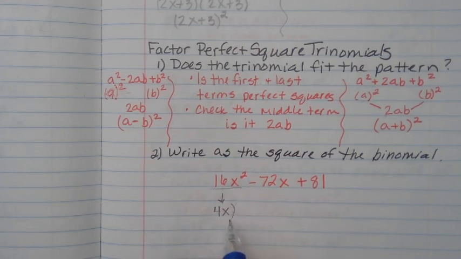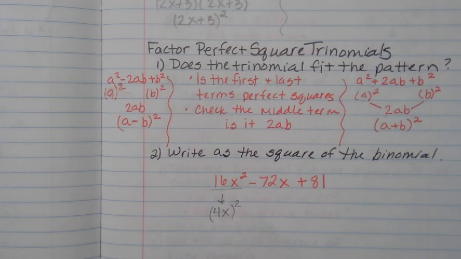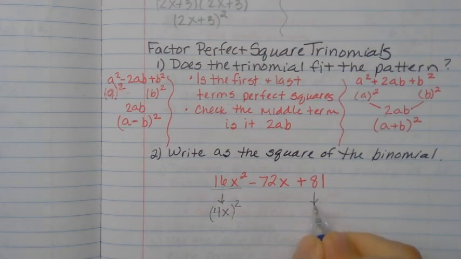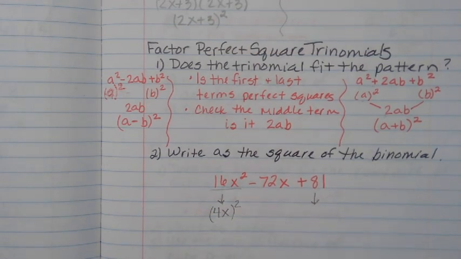Because isn't 4x squared 16x squared? Okay, and then let's look at the last number. Can we write that as a perfect square? Let me know yes or no and what it is in the chat. Yep, it would be 9.